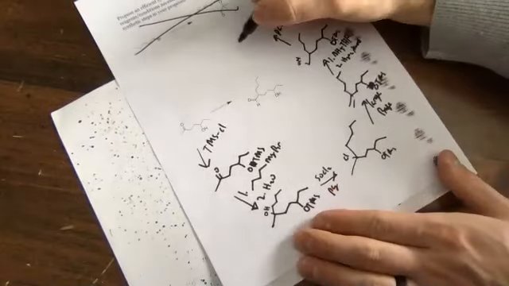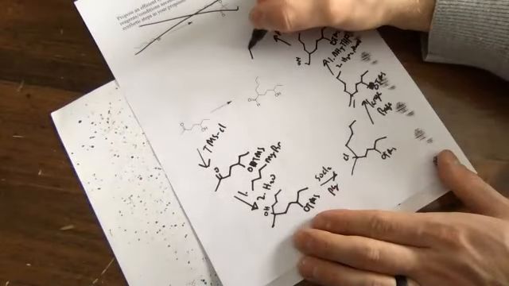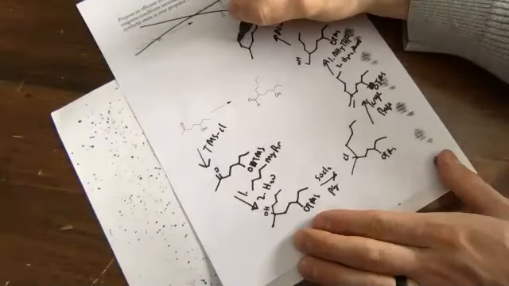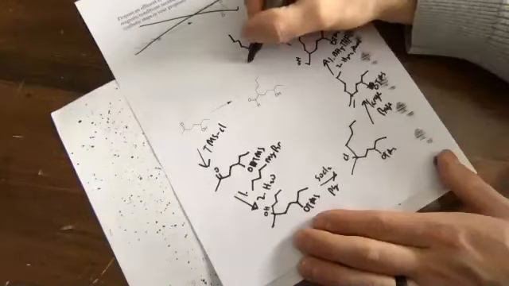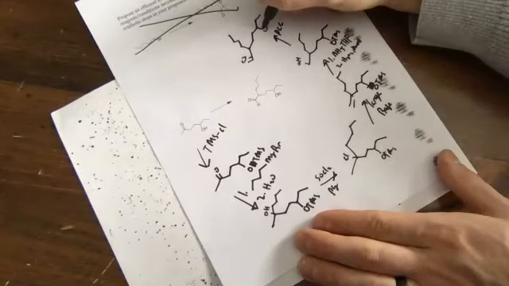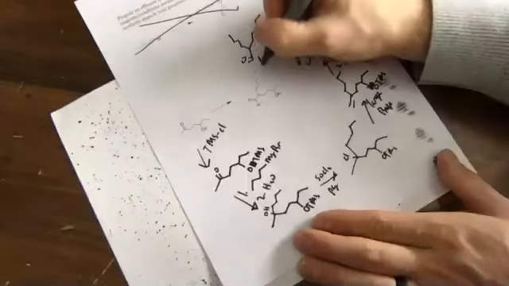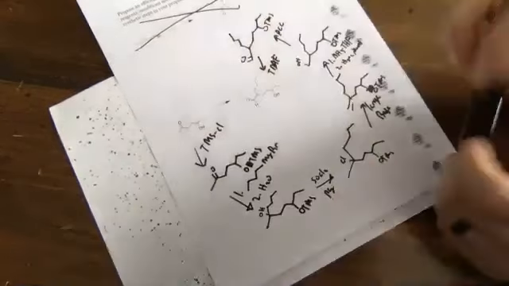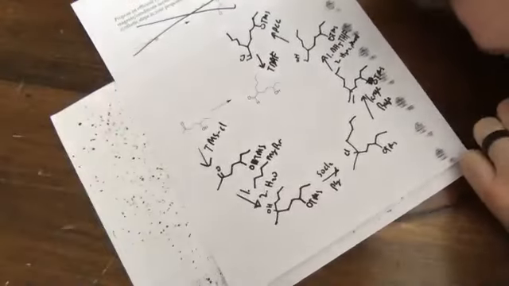That gives us the oxidized form of our product. We just need to take off that protecting group, and we can get to our final product.